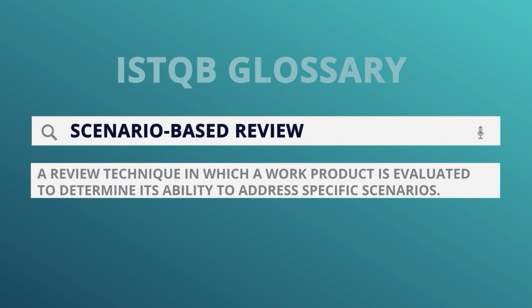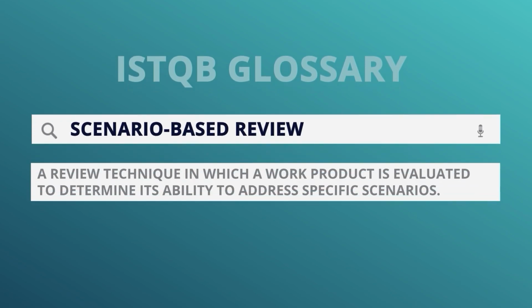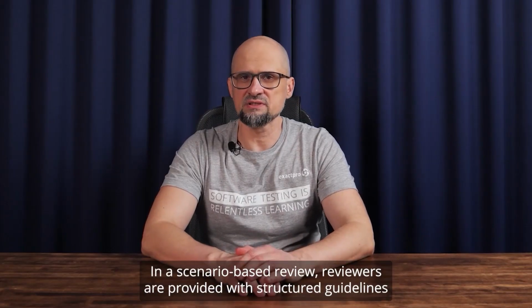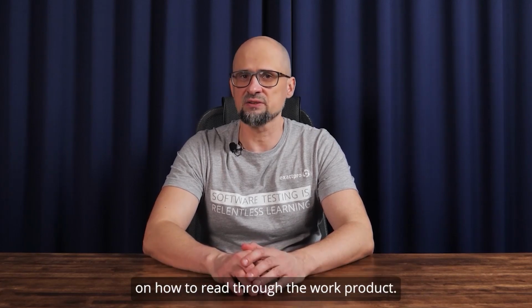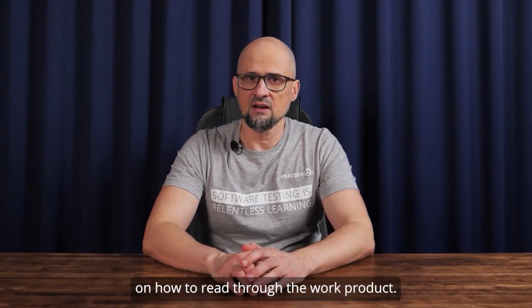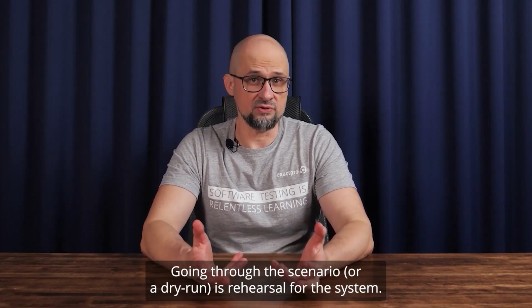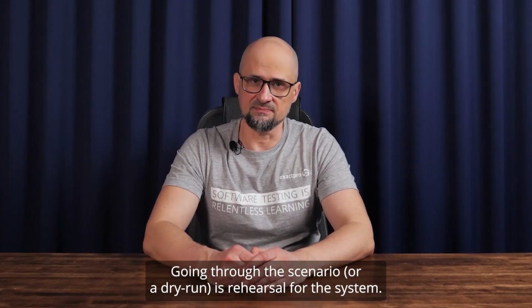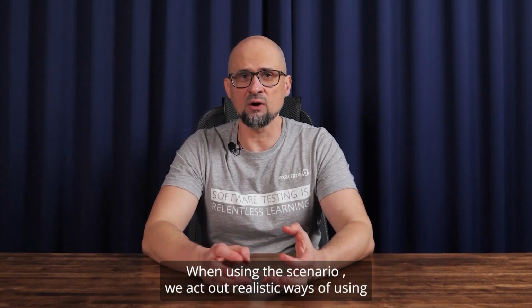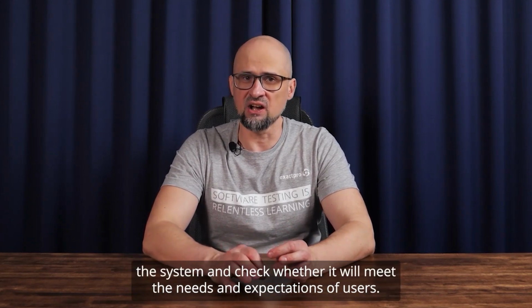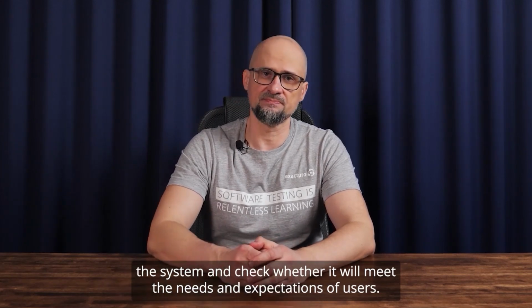Scenario-based review is a review technique in which a work product is evaluated to determine its ability to address specific scenarios. In scenario-based reviews, reviewers are provided with structured guidelines on how to read through the work product. Going through the scenario or a dry run is a rehearsal for the system. When using the scenario, we act out realistic ways of using the system and check whether it will meet the needs and expectations of users.